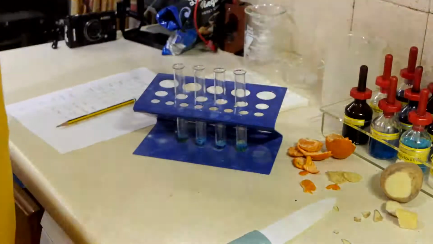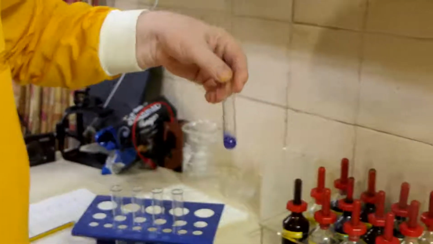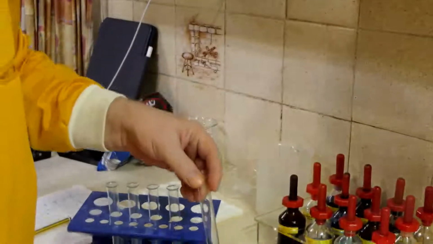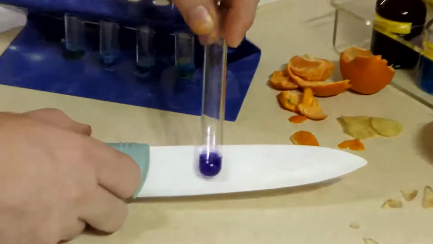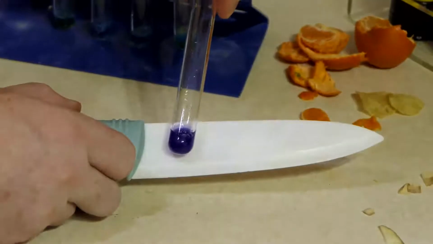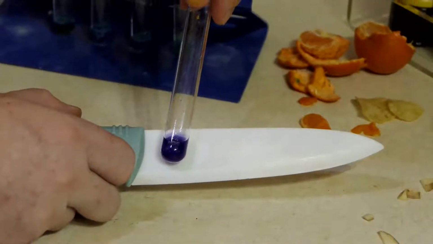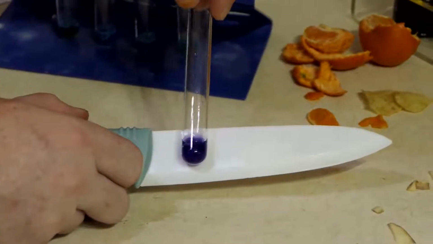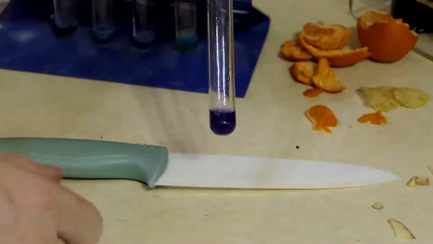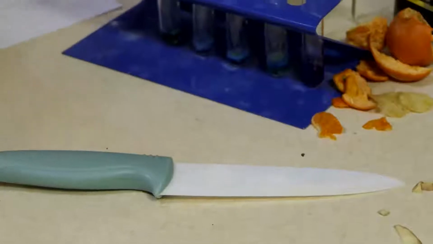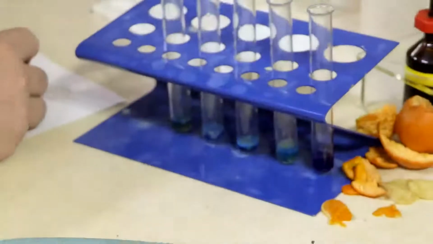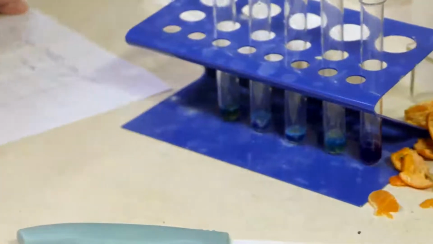Let's see what happened. Well, straight away we've got a purple colour. Definite purple colour there of protein present. So that's quite convincing. So there's my egg. So I'll record my egg as having protein present.